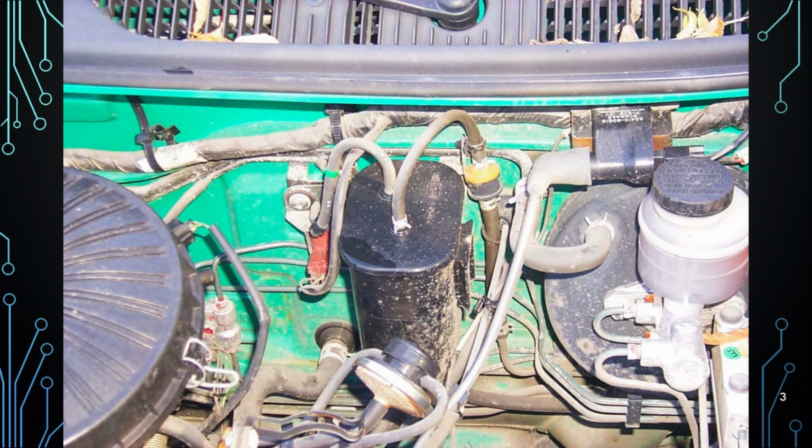We're going to move on to the next one, slide number 3. In the center of the image, there's a large black canister of some type. I'm not sure what it's used for. It's got two hoses going into it from the top, and one has a little yellow connector that merges the two hoses together. So what is the first thing?